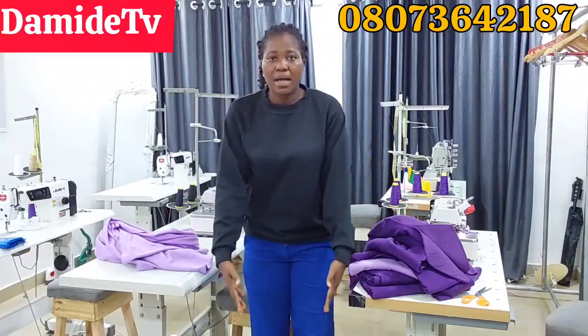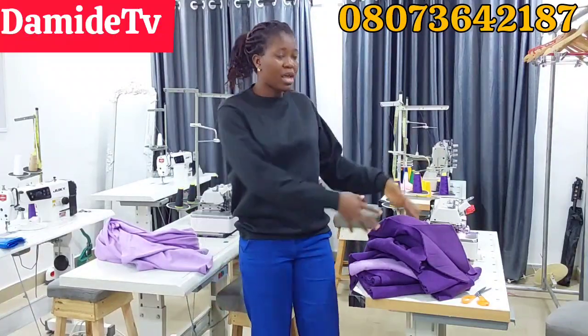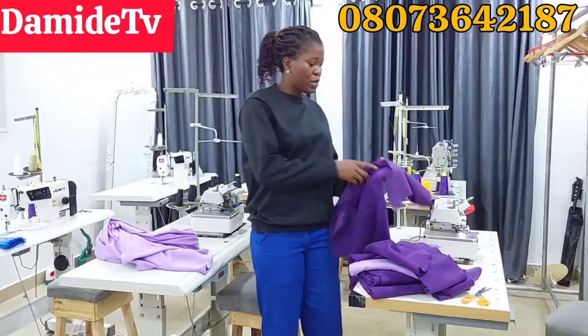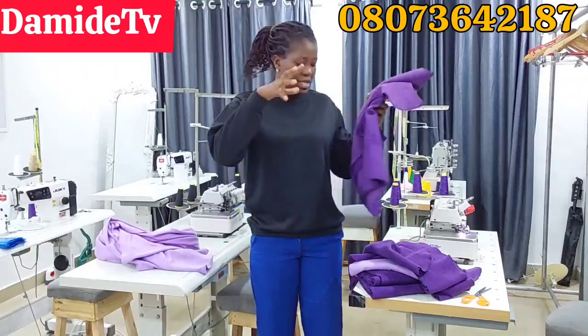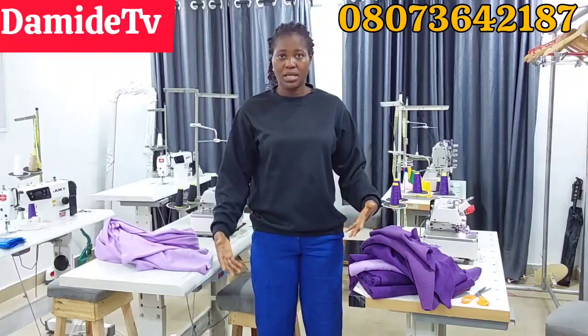Now for this sweatshirt, you can always make normal jogger pants with it, like what I'm going to be doing to this hoodie over here. So I'm going to be making the hoodie, then I'll also make jogger pants on it. That makes it two piece, all right?